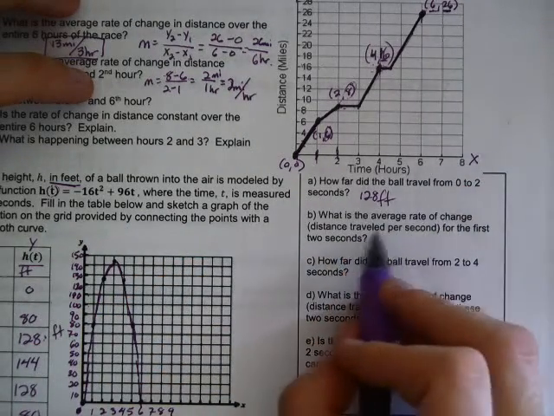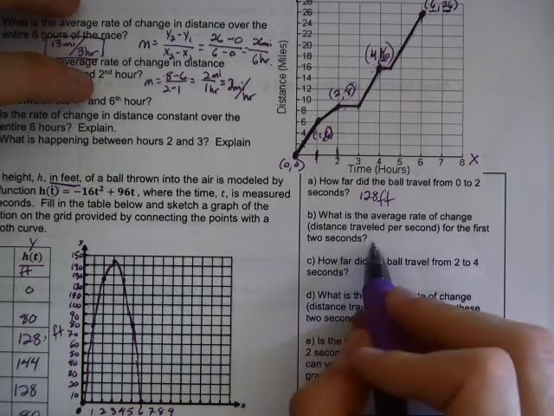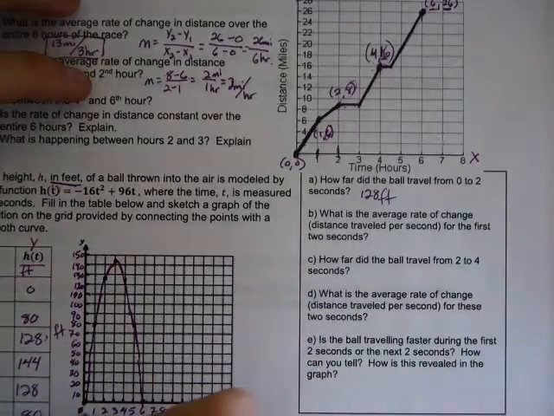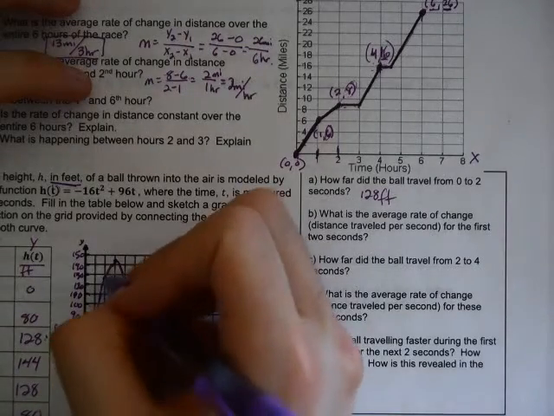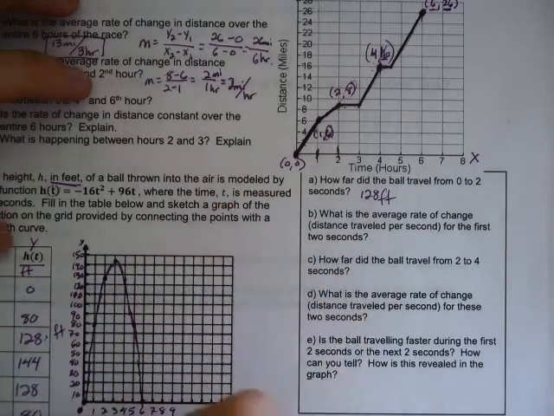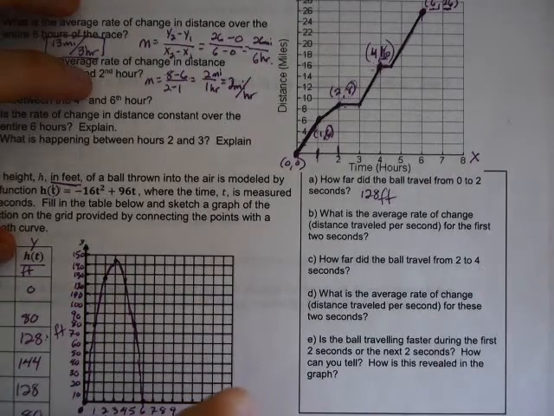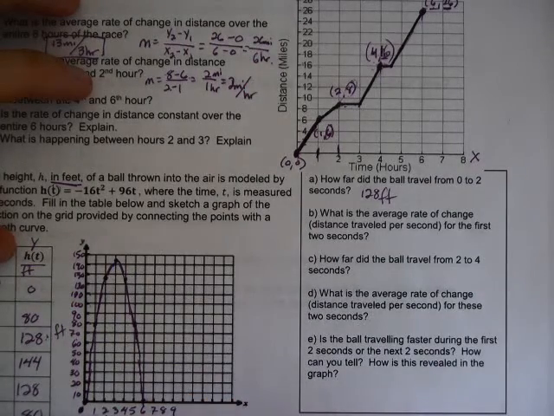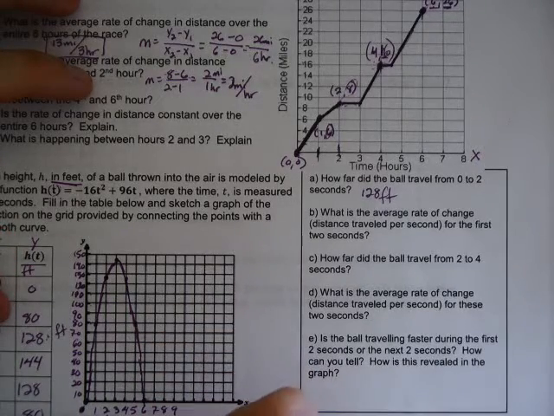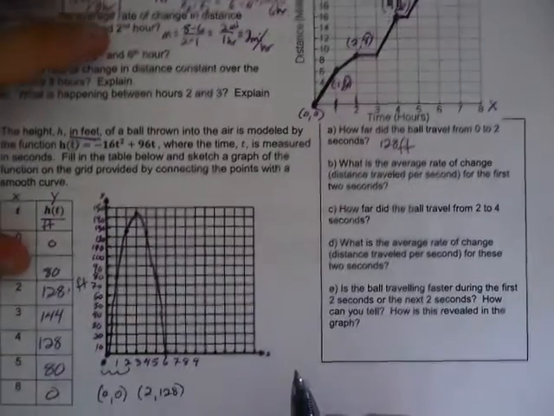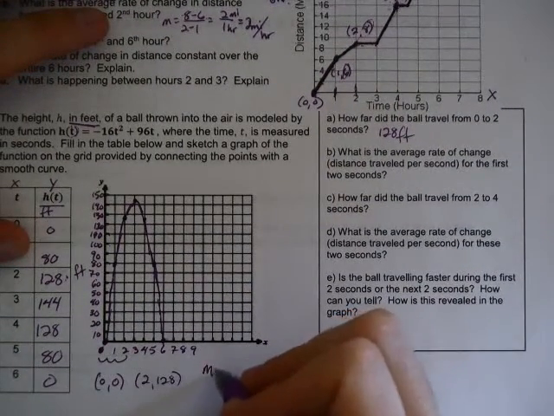What's the average rate of change for the first 2 seconds? That's the same thing here. This is 2 seconds, so it's 128. Your first point is 0, 0, and your second point is going to be 2, 128. So use your slope formula.